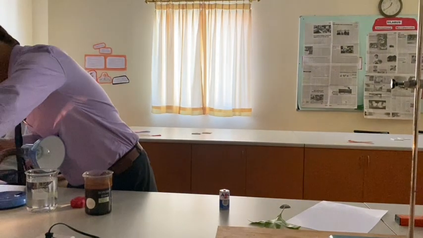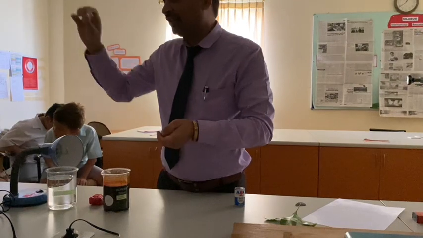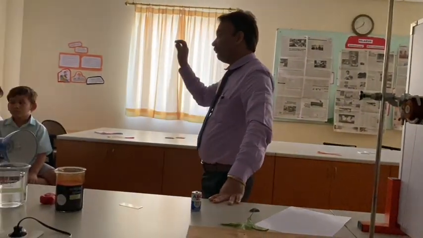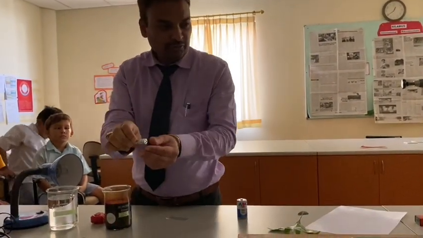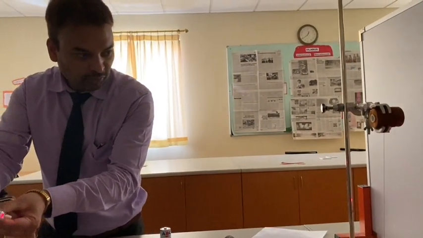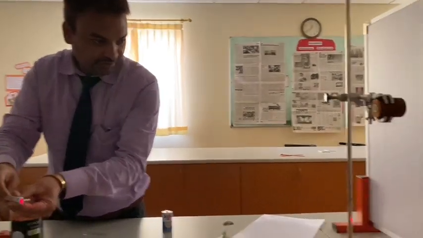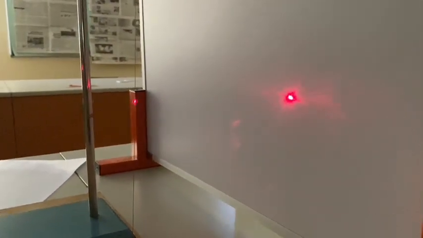Okay, so if I turn off this light source and I use only a laser light, will we get a shadow now? Yes, we will get a shadow or not? Not really. So let us check that. Let me try to hold the light on the thread. It's not so easy to focus the light on the thread. Oh, okay. So guys, there is no shadow.